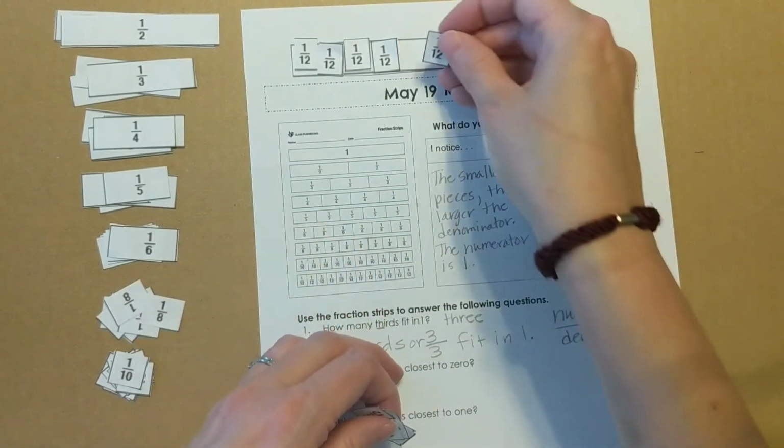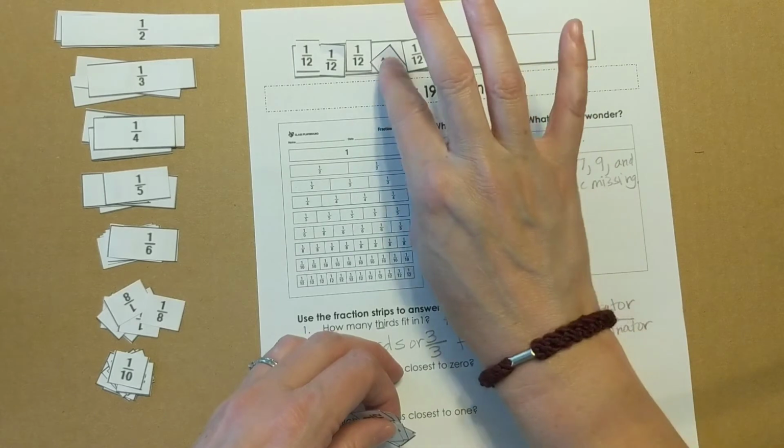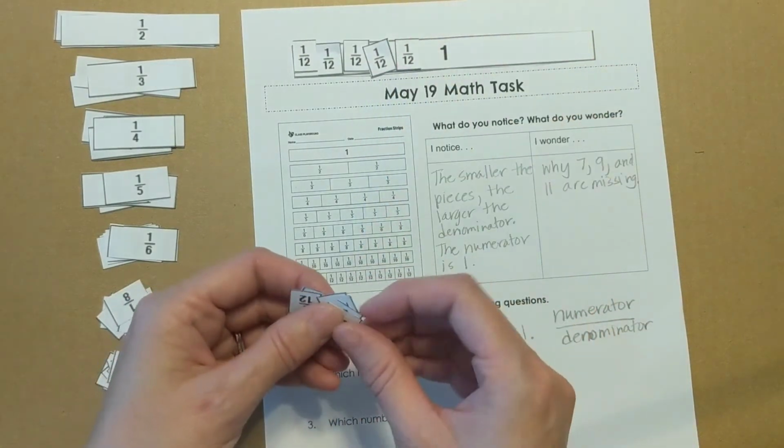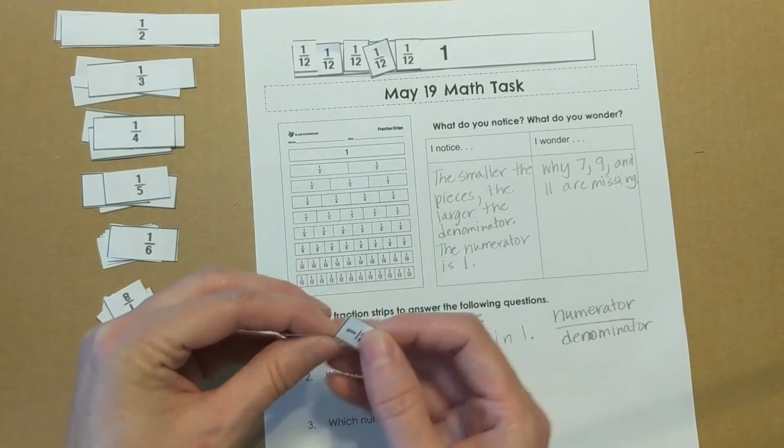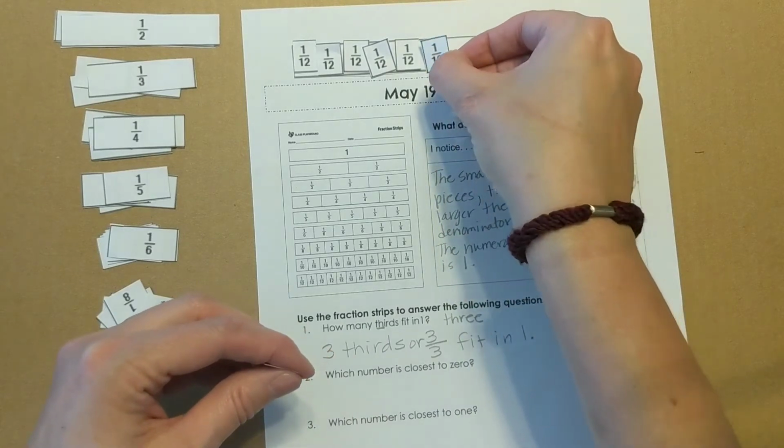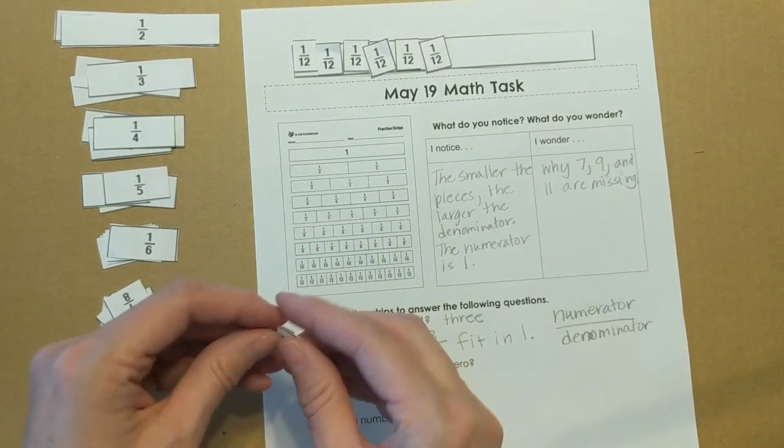Oopsie, I dropped one over here. 5. These are a little tricky. After I started doing this, I thought, oh, I should have brought my fraction tiles. That would have been so much easier from school.